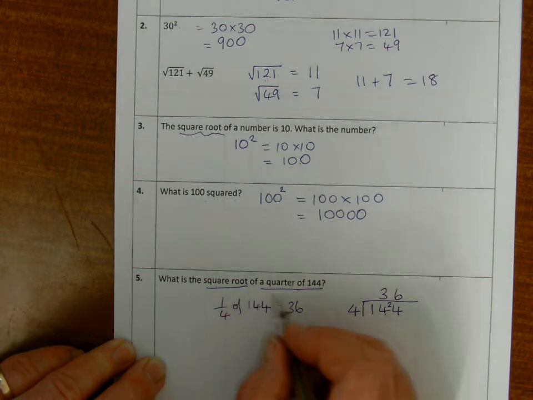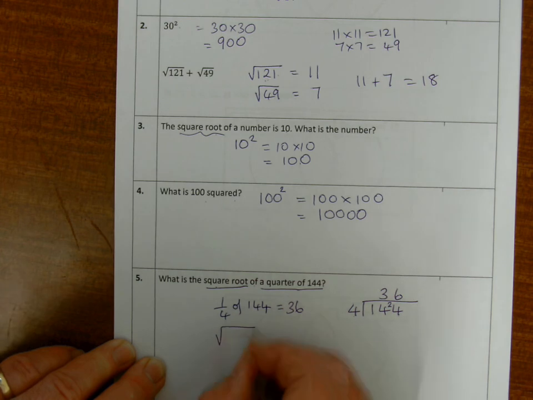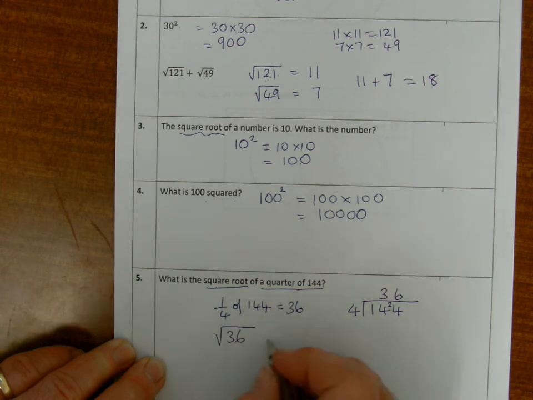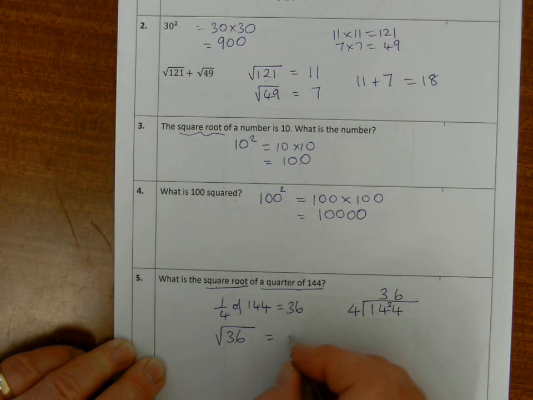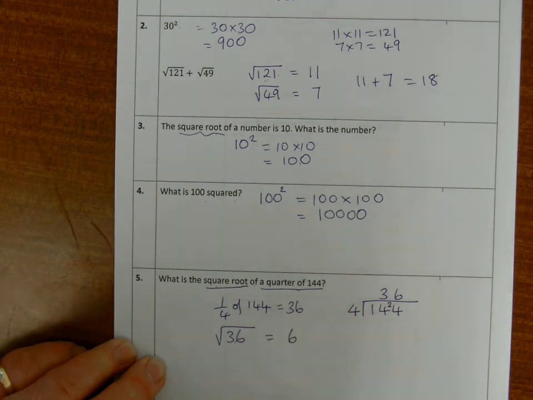So the square root of a quarter of 144 is the square root of 36. And the square root of 36, what times itself makes 36? It's 6, because 6 sixes make 36.